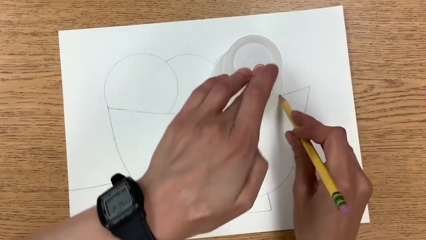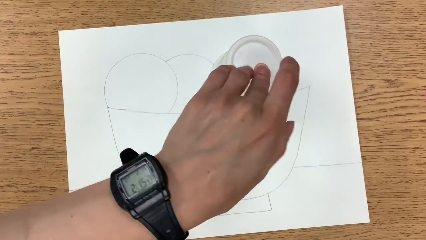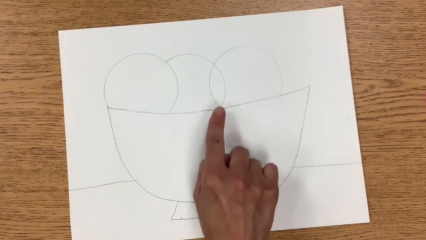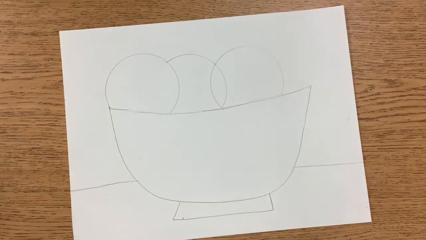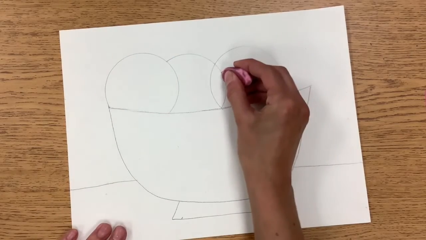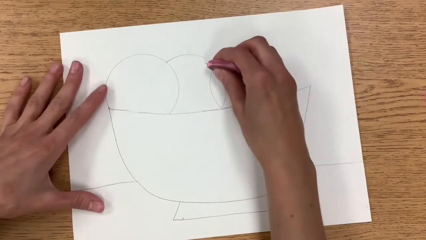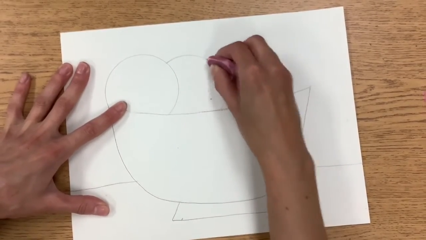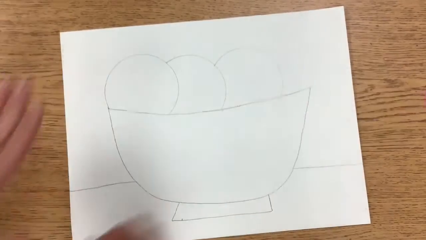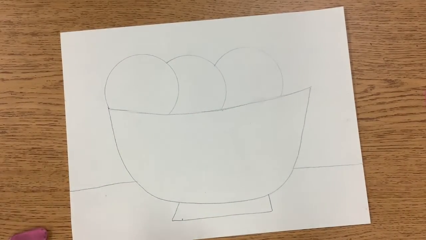Notice how I have my cup going over the apple from before. Then I start at the apple with my pencil and I go until I hit my bowl. Oopsie daisies, I traced too much of this one. If you get any weird lemon shapes, you need to erase one of the lines. So it looks like your apples are going over the top of each other.